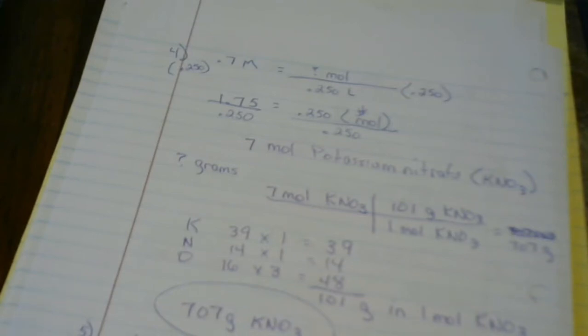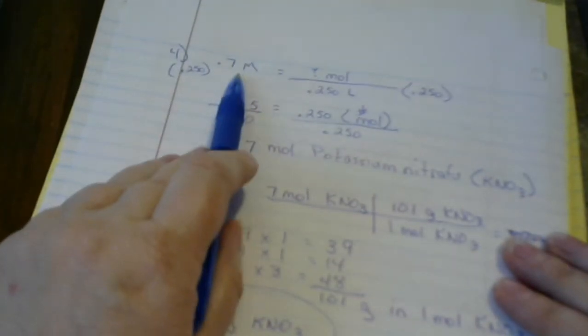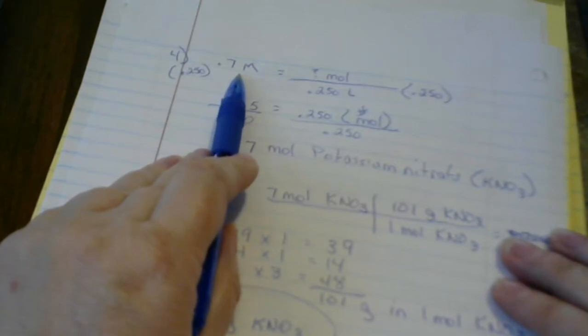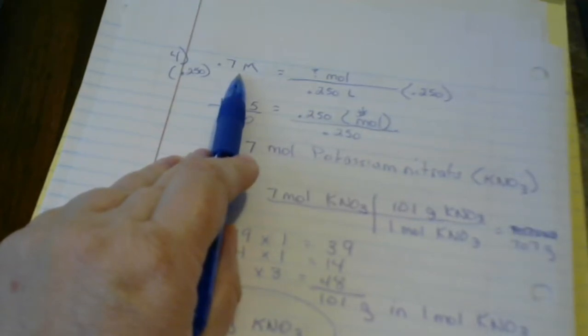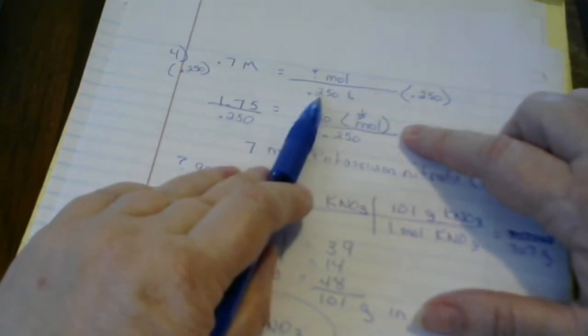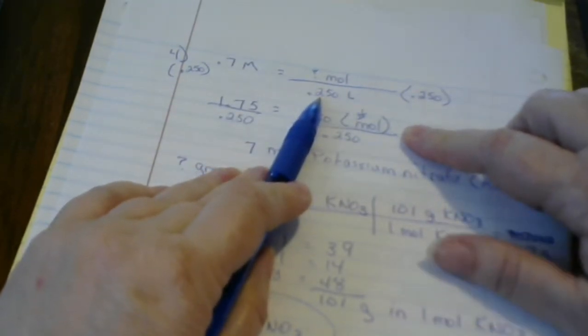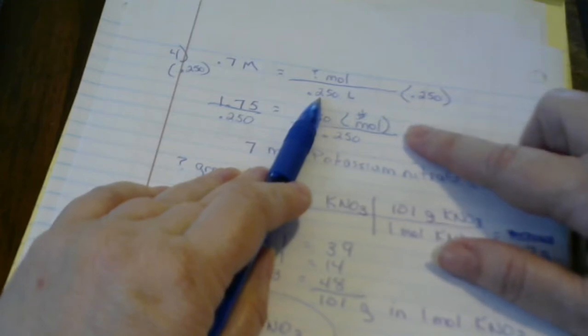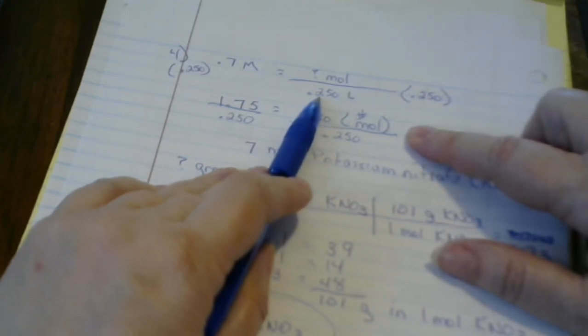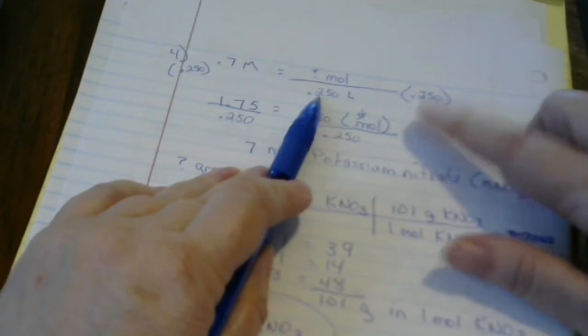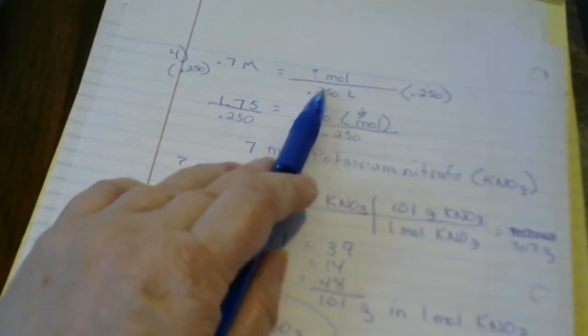I have a 0.7 molar solution, and I want to know how many grams are required for a 0.25 liter solution. So the first thing you notice is that it says grams instead of moles. Okay, so we got to figure out what that is.